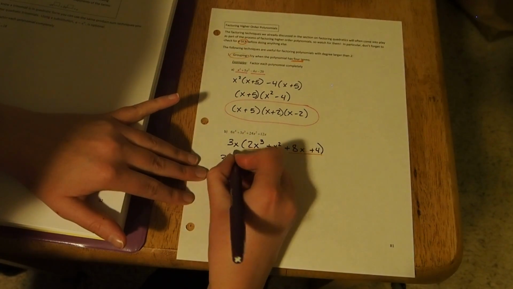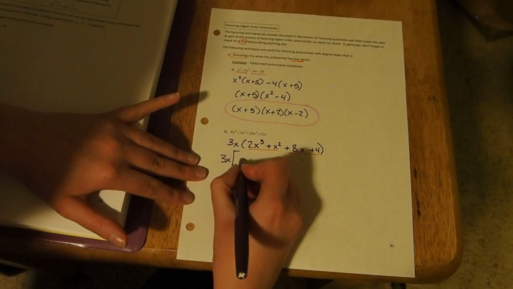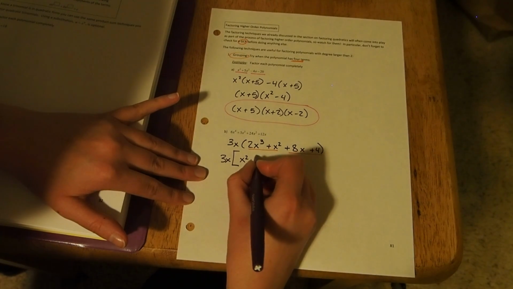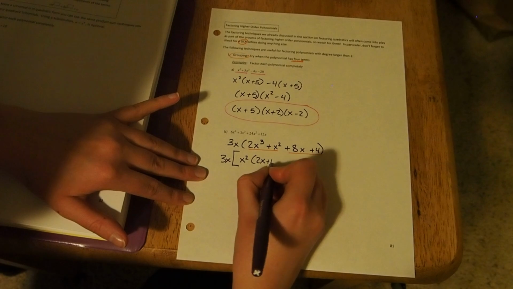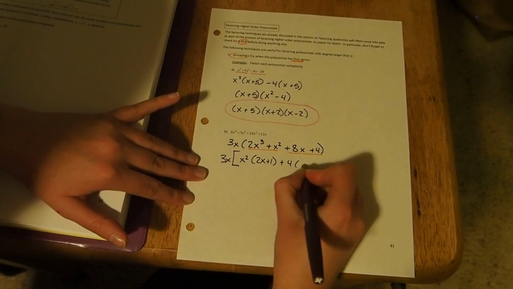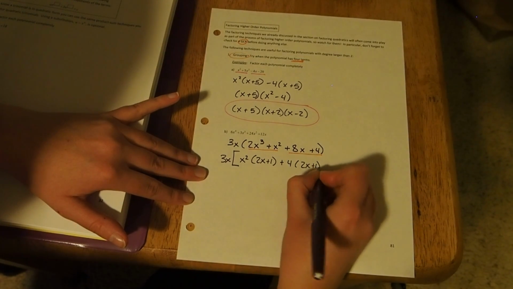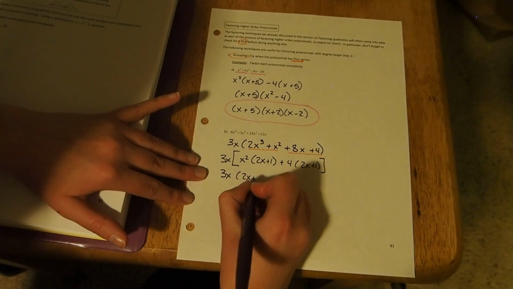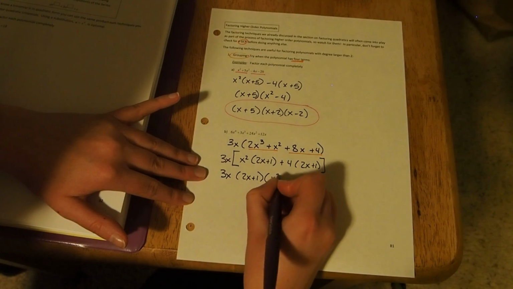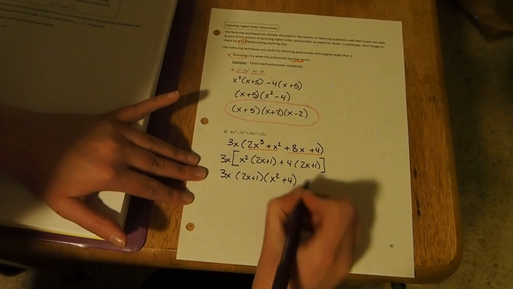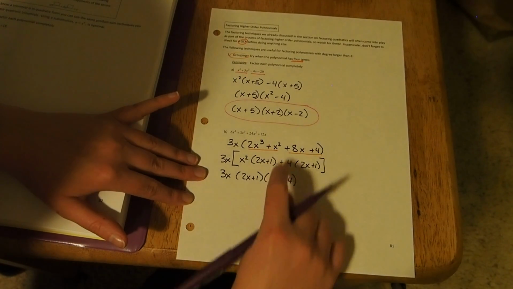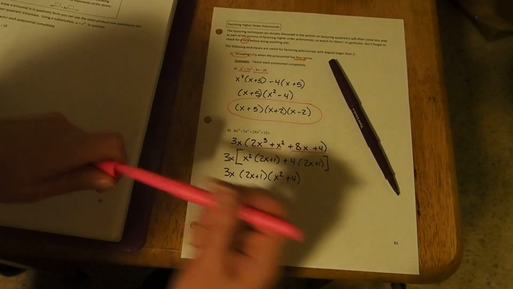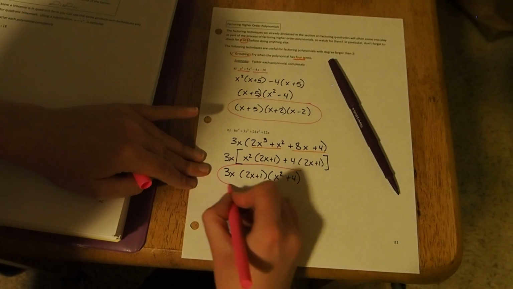So that's 3x, big bracket right there. Just x squared is in common. Leaves me with 2x plus 1. Plus 4 is in common. Leaves me with 2x plus 1. So that's 3x times the 2x plus 1's come out, and x squared plus 4 this time is left. Unlike x squared minus 4, x squared plus 4 is prime, so that cannot be factored any further. That's now done.